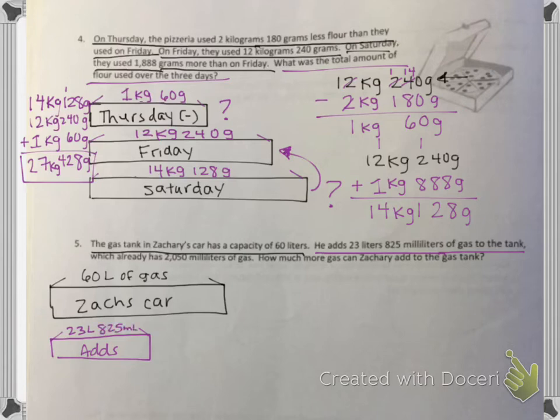825 milliliters. All right. And it says that it already has 2,050 milliliters of gas already inside of it. So this already has this much gas inside of it. All right. How much more gas can Zachary add to the tank? And that's just this little section here. How much more can he add to this tank?